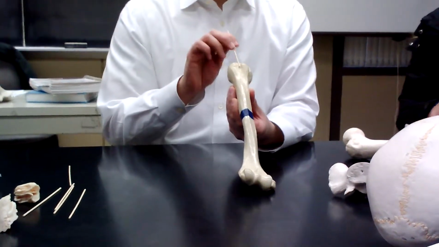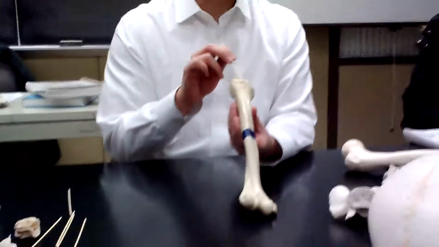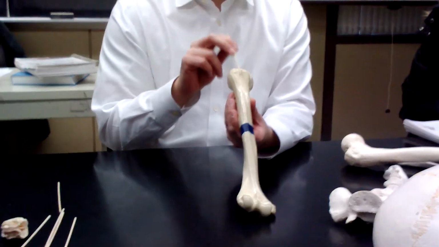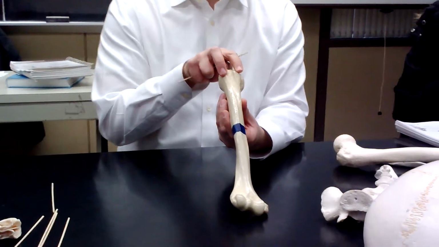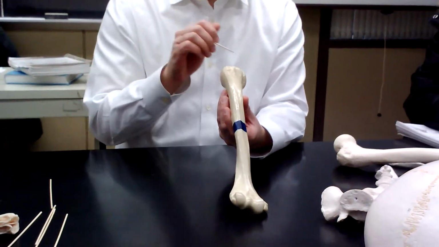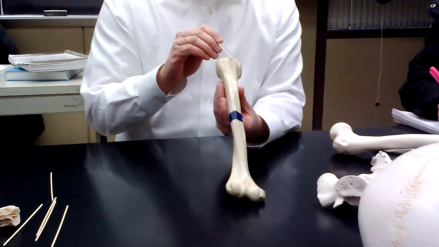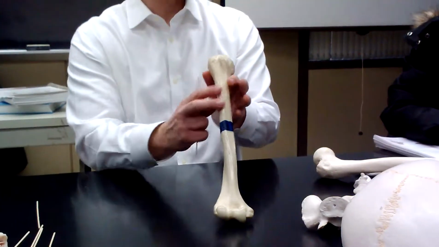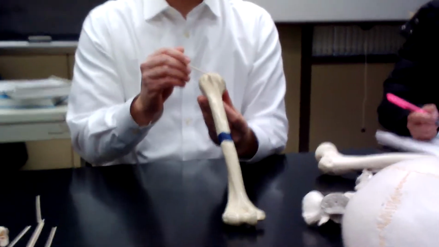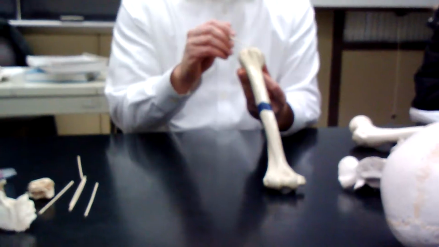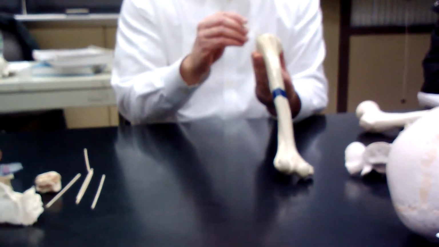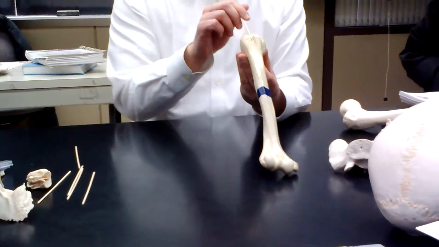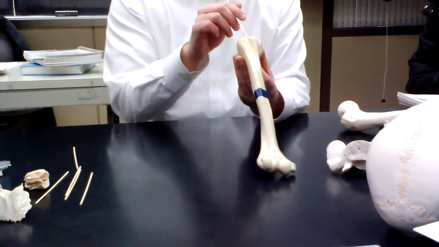Next, we have this groove right here. This groove right here is known as the intertubercular groove. And the reason it's called the intertubercular groove is because these two bumps right here are called tubercles. The tubercle that's on the same side as the head, you're going to notice that the head is on one side more than the other. So it's on this side. This tubercle that's on the same side of the head is known as the lesser tubercle, and the one on the opposite side is known as the greater tubercle. So obviously, between the lesser and the greater tubercles is known as the intertubercular groove.